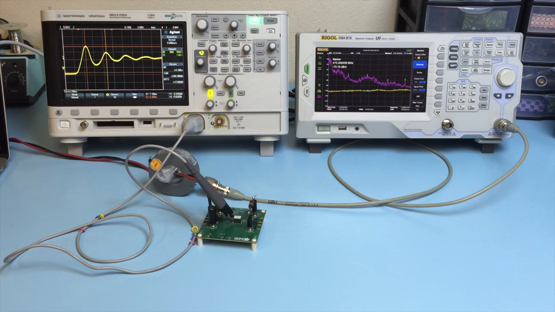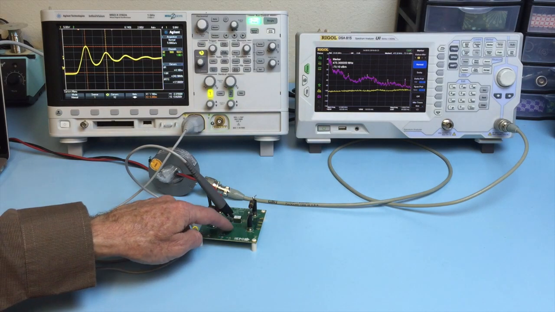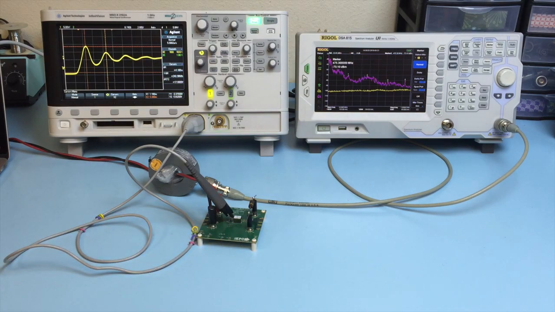So what this is going to require is very strict layout on the printed circuit board and good filtering to eliminate this kind of ringing.